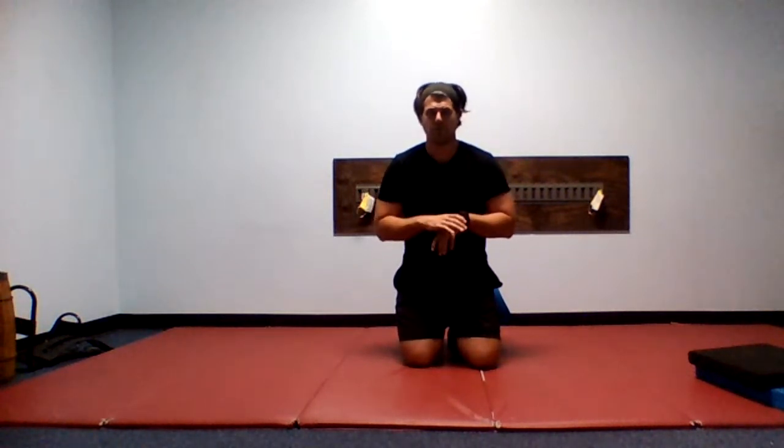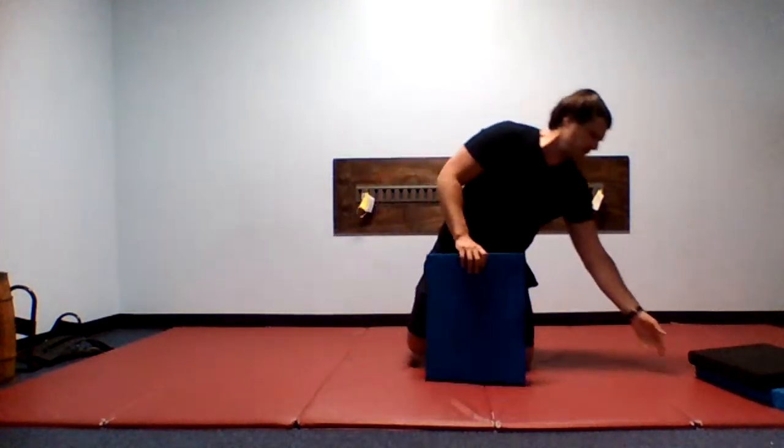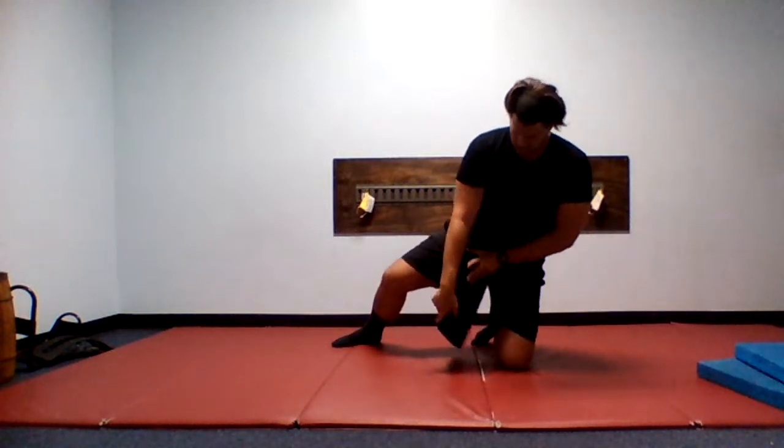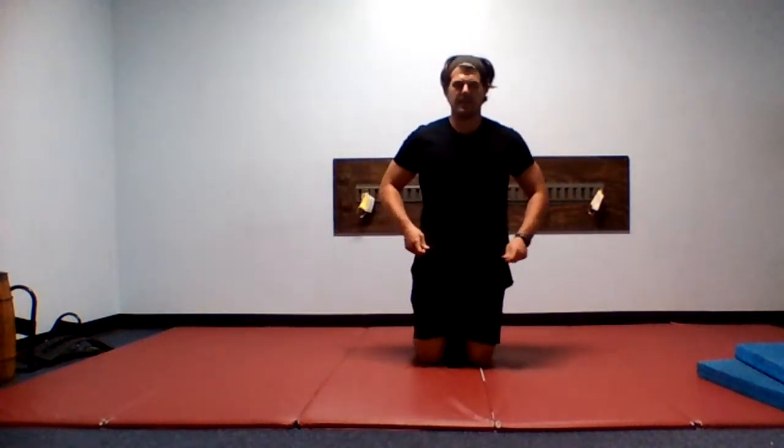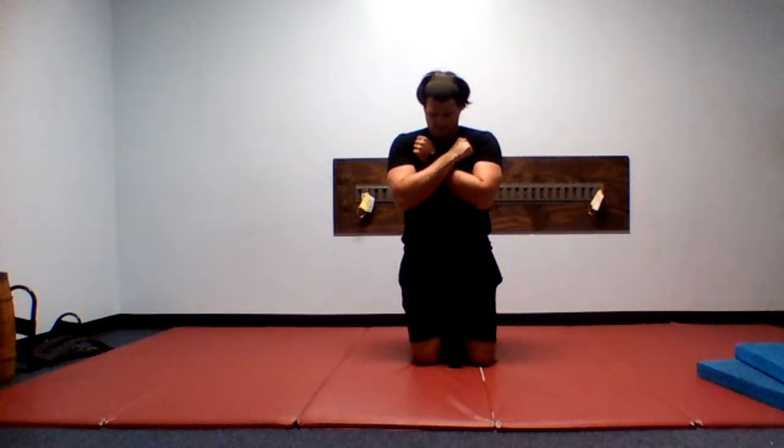Right. Last part I want to do with this thoracic spine is a thoracic spinal CAR. All right. So this is when we're going to try to do the same motion that we did with the cervical spine, just with only the thoracic spine. So I'm going to come to a tall kneel for this, and I'm going to put this in between my legs to try to squeeze it. All right. And I want my lumbar spine to stay neutral during this, and I want to focus just on the thoracic spine. All right. We're going to go rounding of that thoracic spine as much as we can.